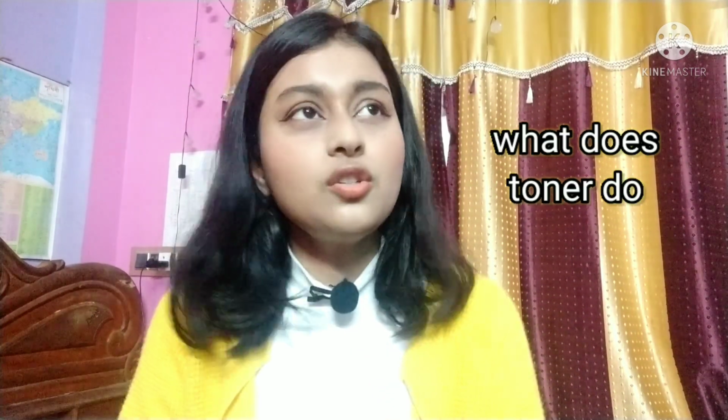So I think these two terms are the same. And if you really want to use an essence, then okay, use an essence, but you can use an essence as a toner too. So what does a toner do?